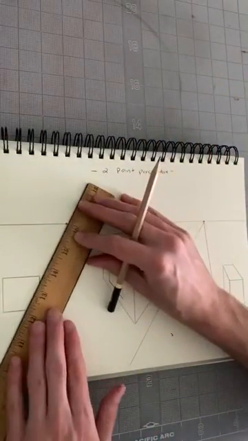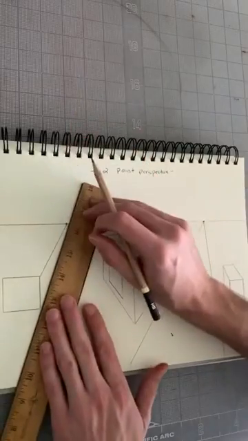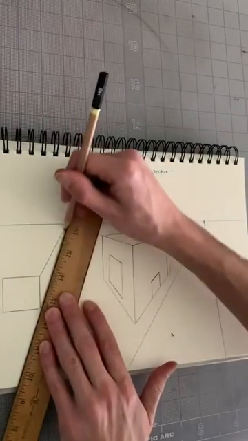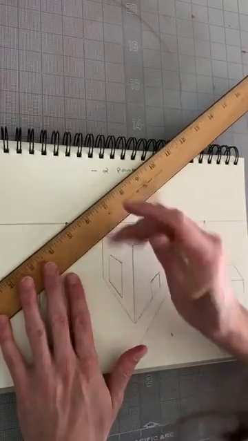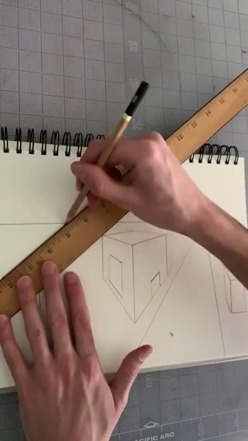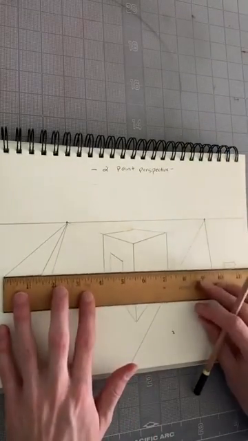All right. So let's match up the corner to that vanishing point on the left. And there. Okay. And then this goes like that.